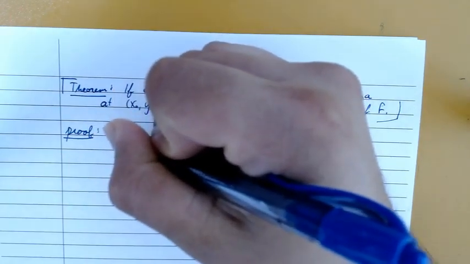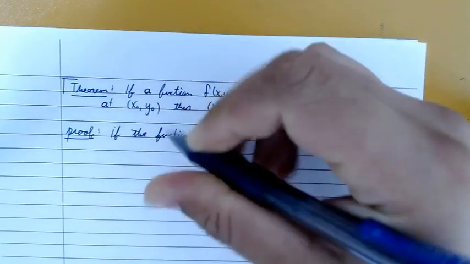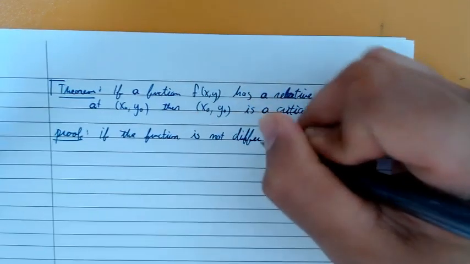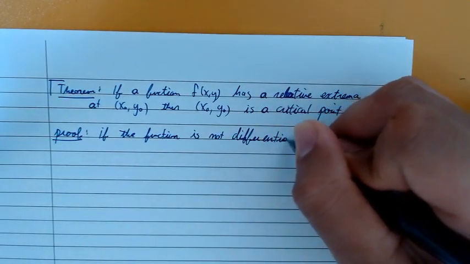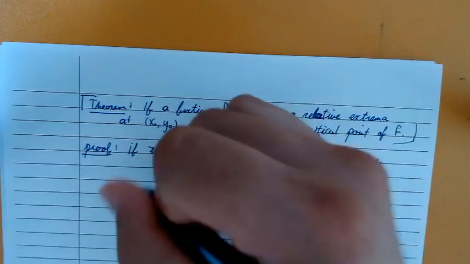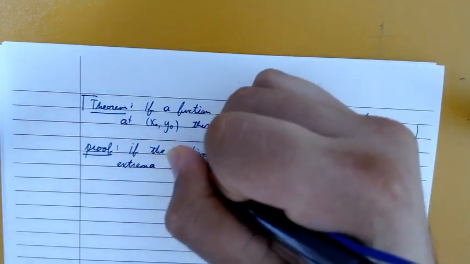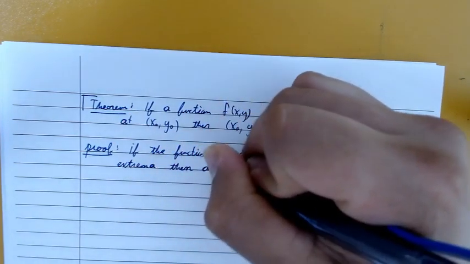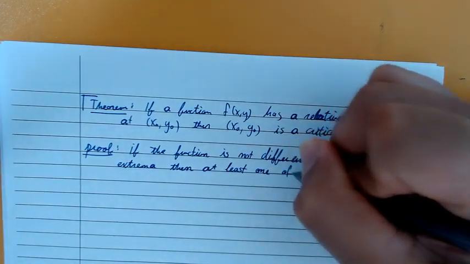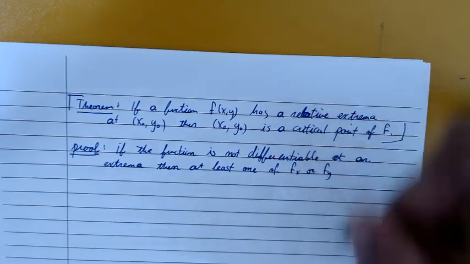If the function is not differentiable at an extrema, then at least one of the partial derivatives, f sub x or f sub y, does not exist.